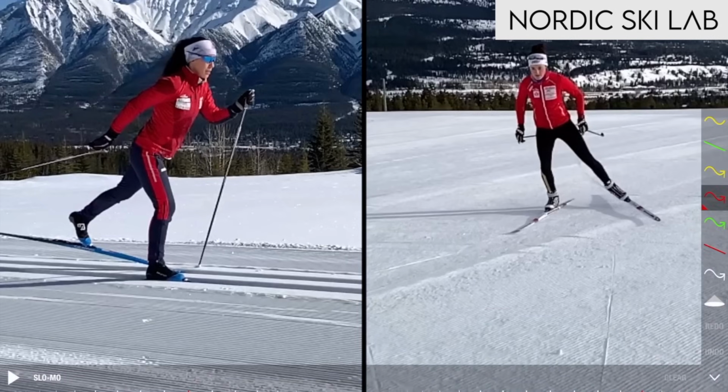The glide phase in classic and skate are quite similar, but eventually, as the ski glides along, it will slow down and you need to add some push. And we call the action of pushing with our legs and our skis a kick. So a classic kick and a skate kick work very differently.